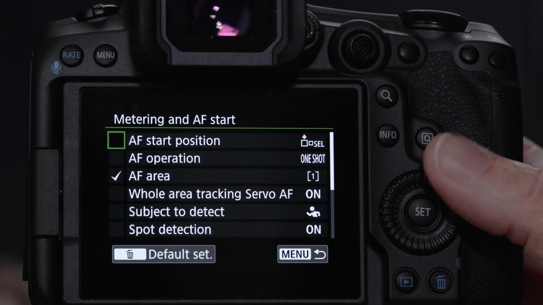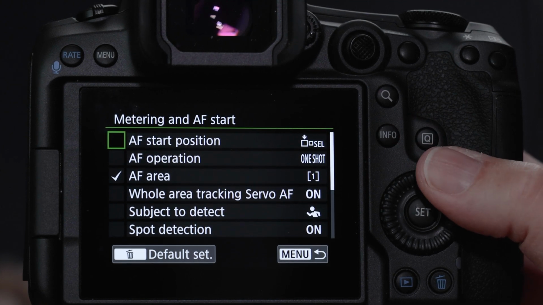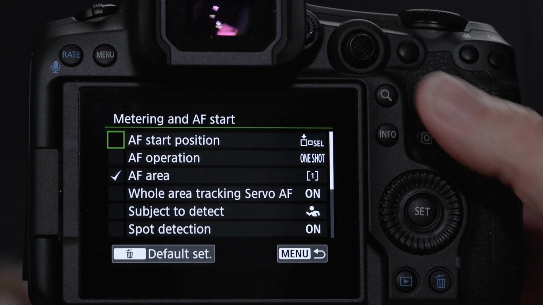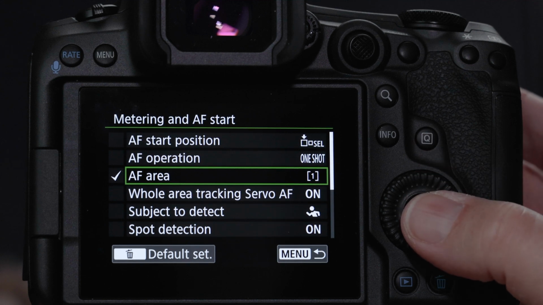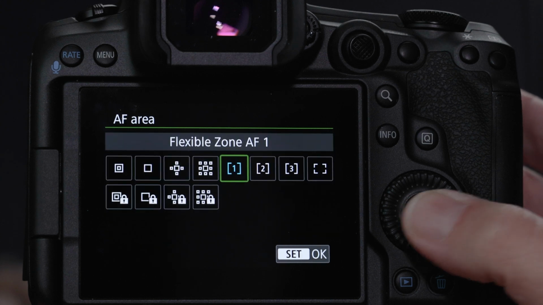I already set up front button autofocus, so my autofocus area is still there. And great. So let's go set that up. Autofocus area, remember, check it and set it. If it's not checked, it won't work. And if something went wrong, go back and look, and I bet it wasn't checked.